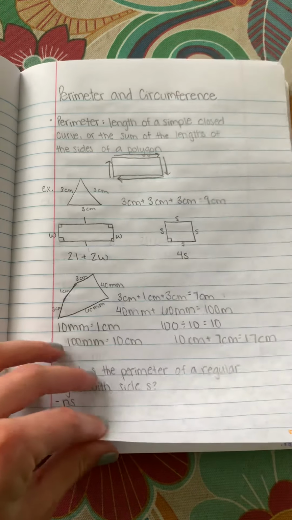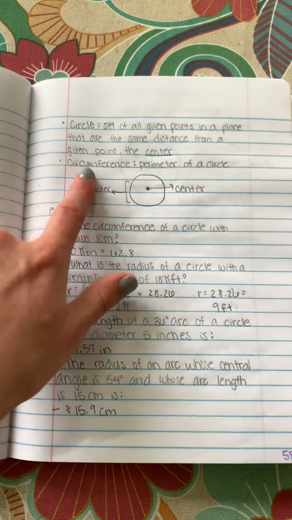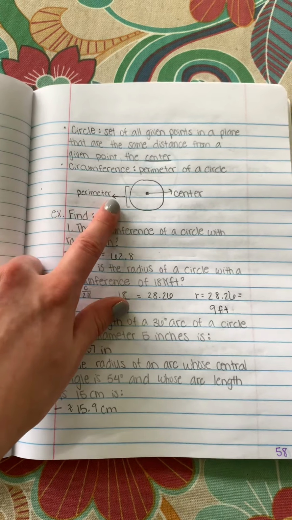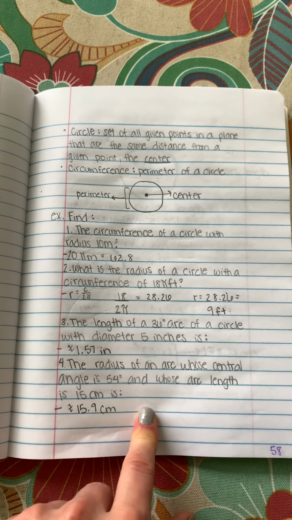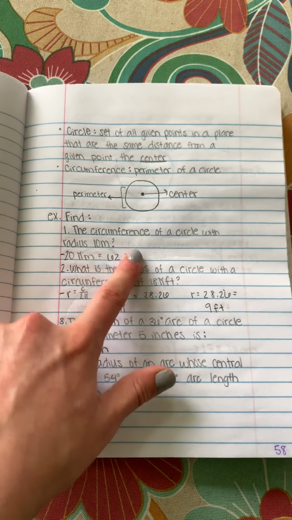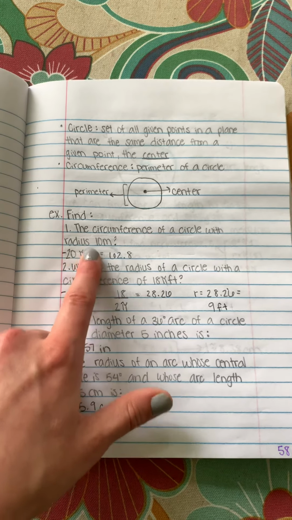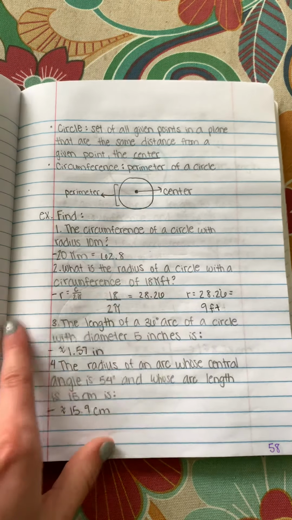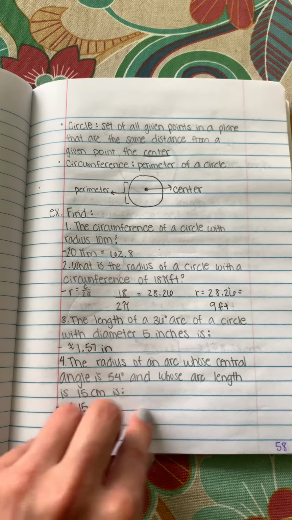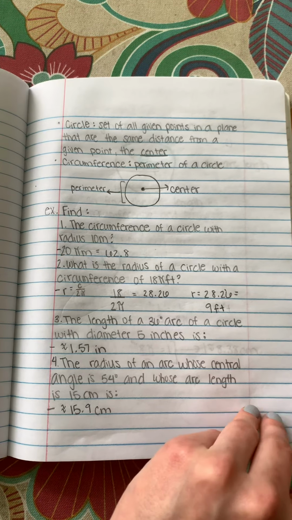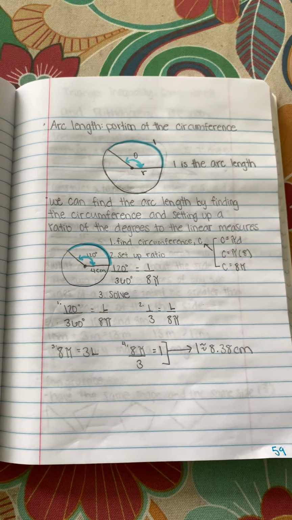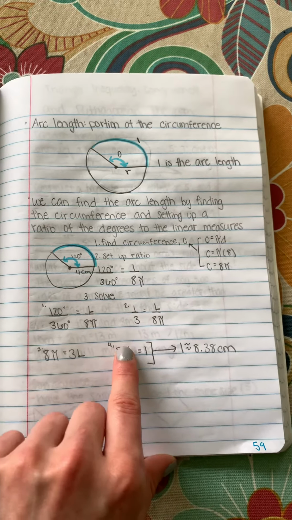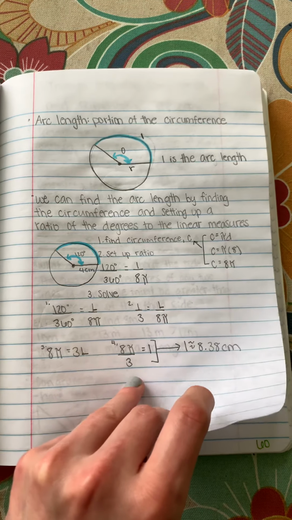And then we have the circle. So you see the perimeter and then the center of the circle. And it just shows like how to find, if you're given the circumference, or if you're given the radius, what's the circumference, and all this type of stuff. And then we have arc length and how to get the arc length of a circle.